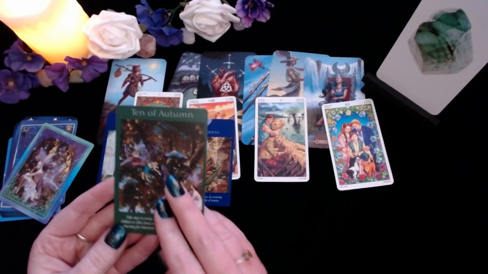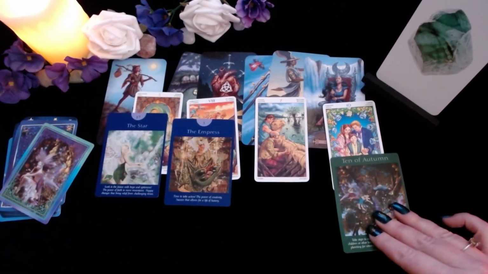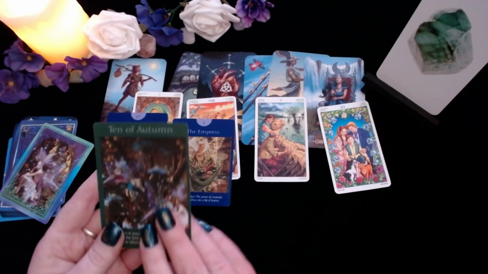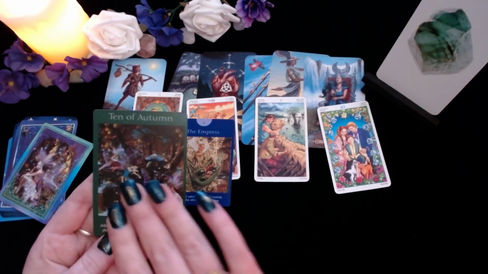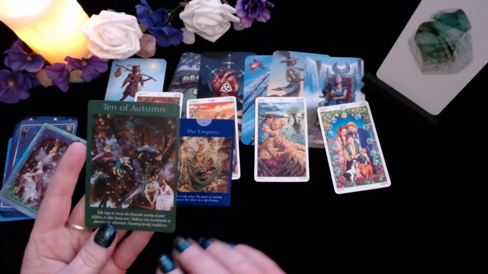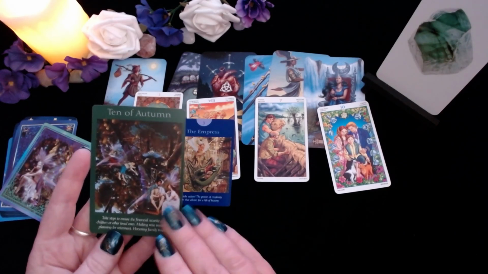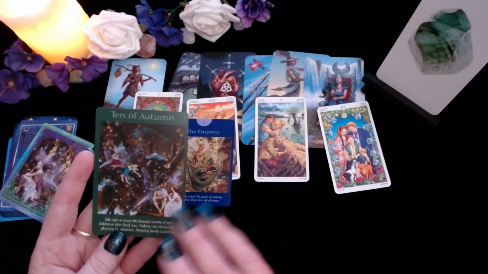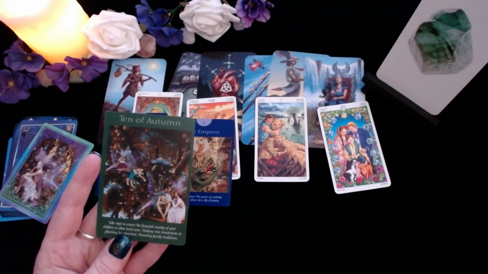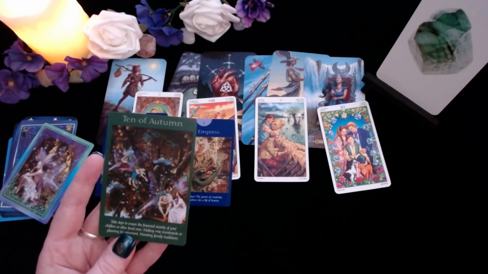Ten of Autumn. This puts the financial security under that Ten of Cups there. So what might be blocking you here is that need for financial stability and security, and not making that your only focus. Money will flow in as a side effect when you're doing the things you truly intend to do.